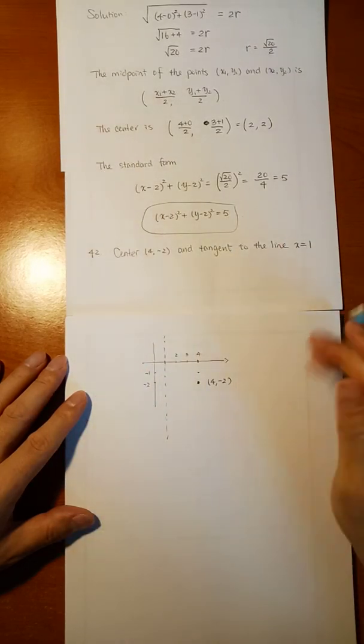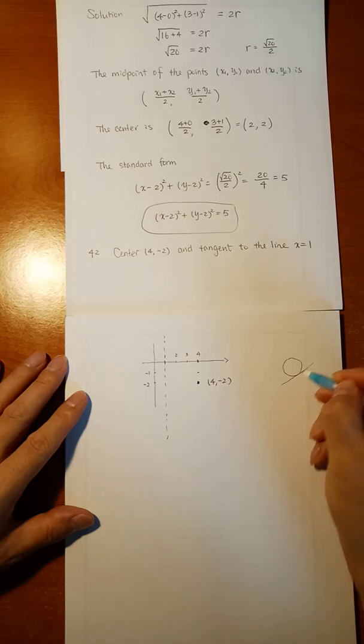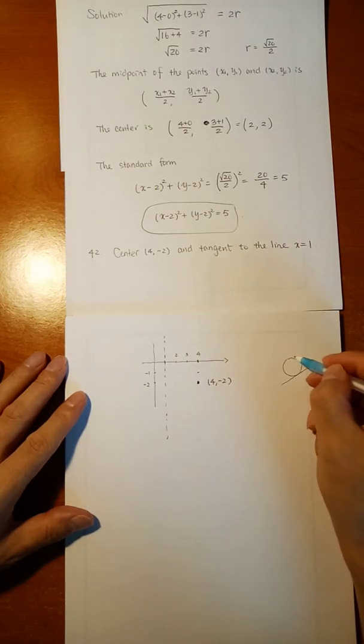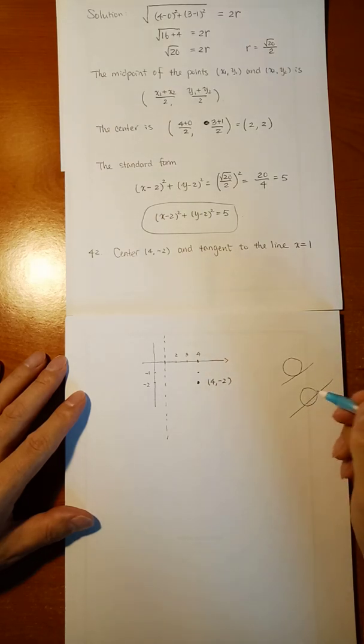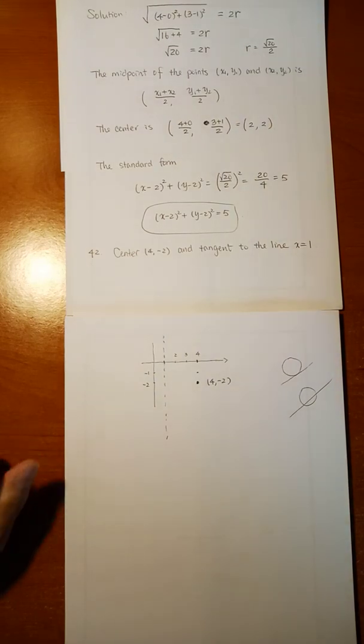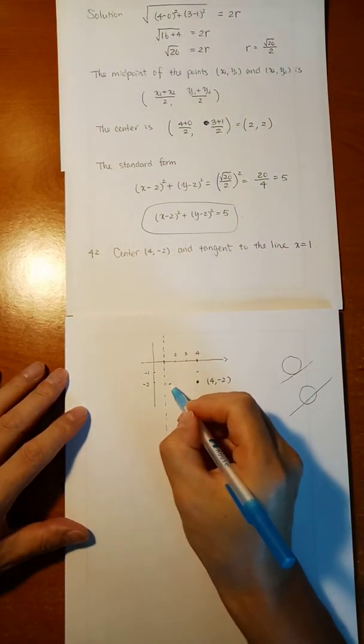Tangent means it touches it. So you see here, this just touches. This situation means the circle is tangent to the line. If you have this, it is not tangent. This just intersects, crosses the line. Okay, tangent to the line.